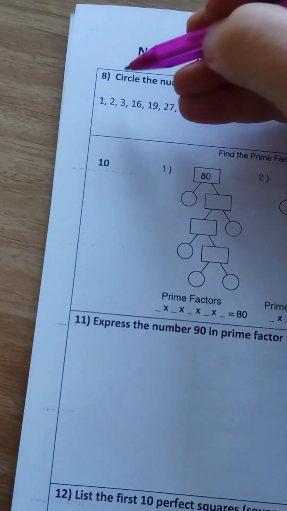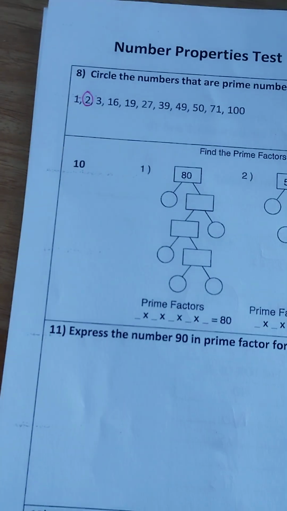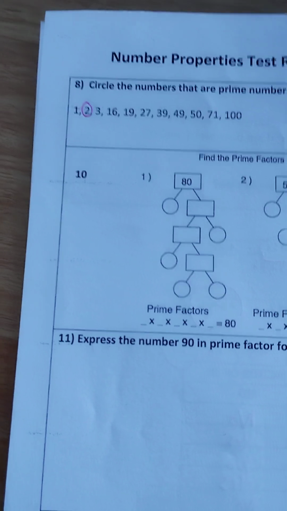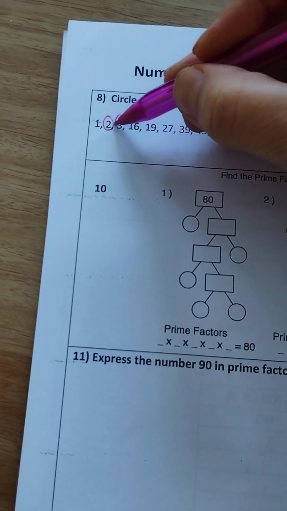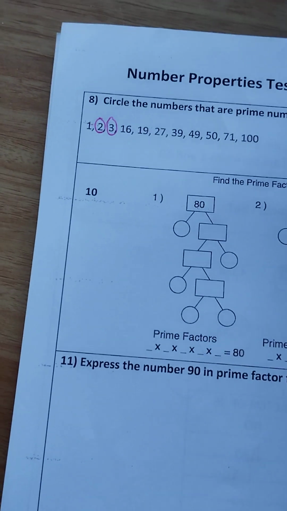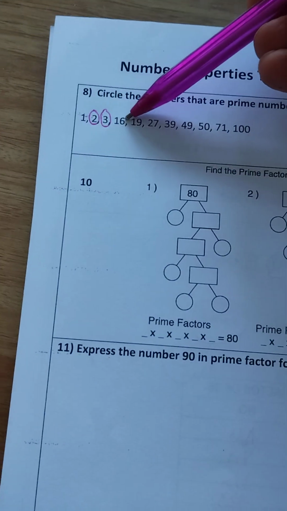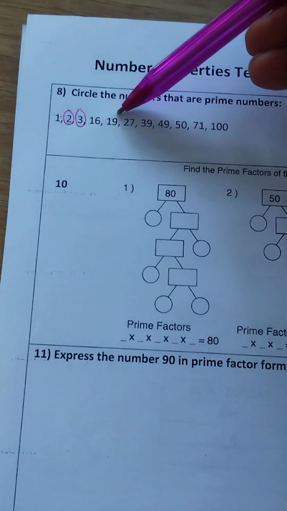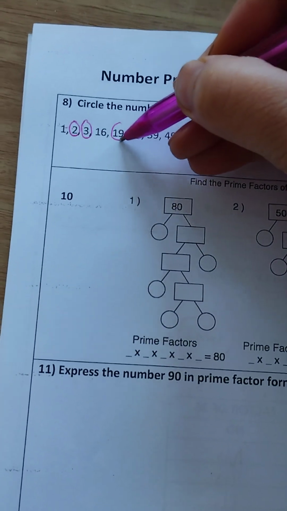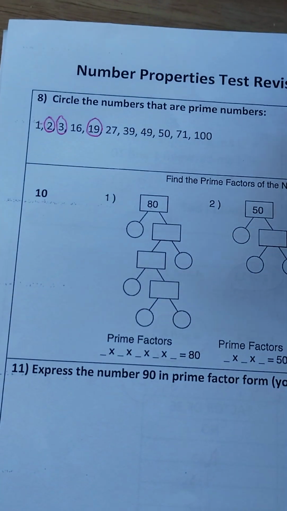2 is the only even prime number. So 2 is a prime number that's even, and it's the only one. That means every other prime number must be an odd number. 3 is a prime number because all I have is 3 times 1 is 3 and no other options. 16 is not a prime number because I can also go 4 times 4. 19 is a prime number. I have 1 times 19 and nothing else.